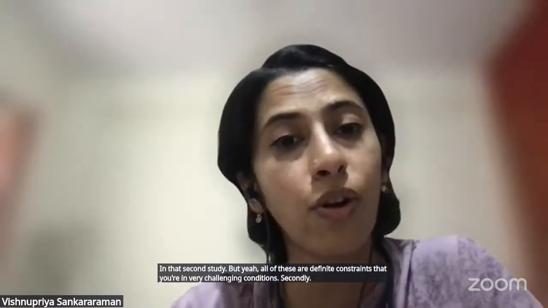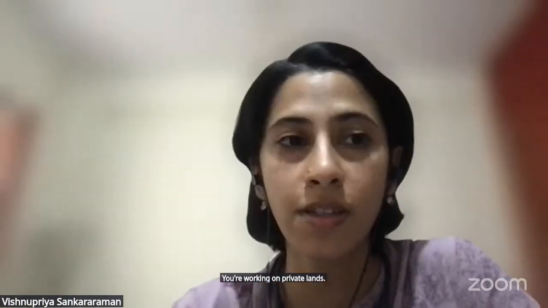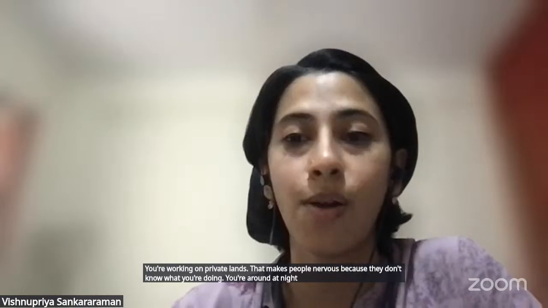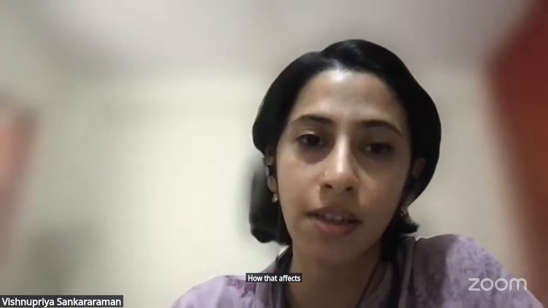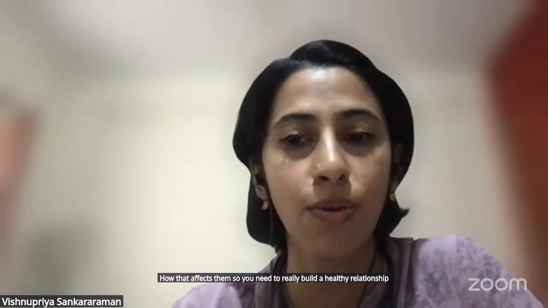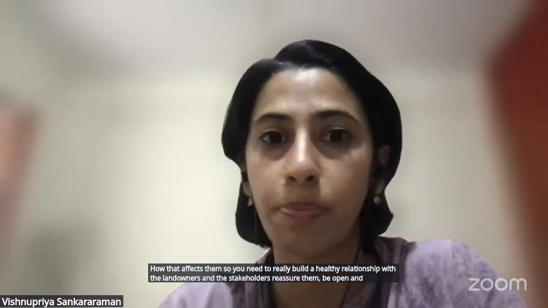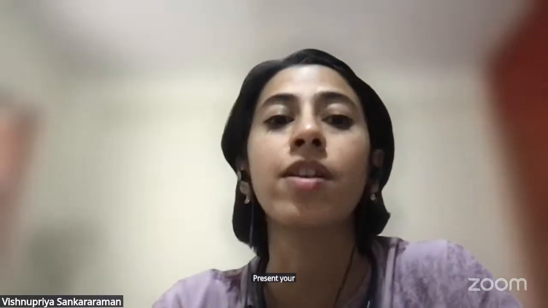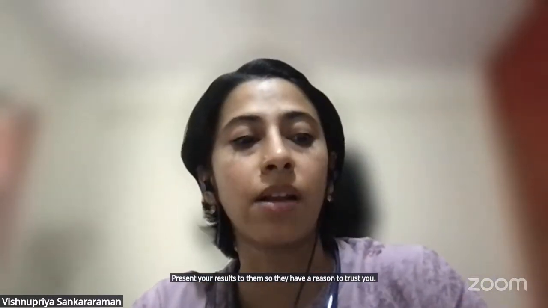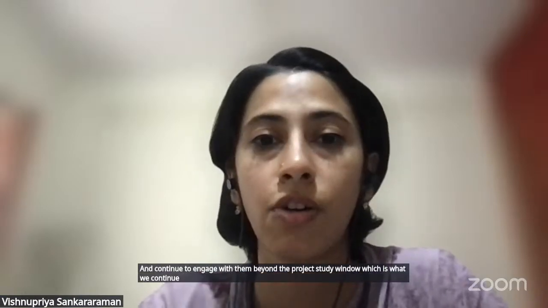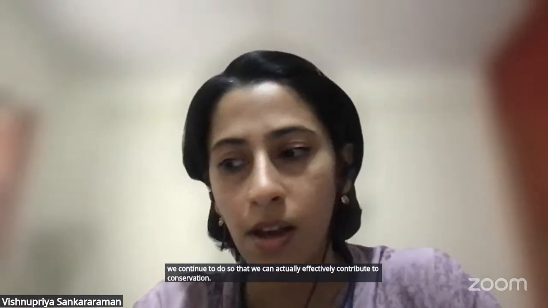Secondly, you're working on private lands. That makes people nervous because they don't know what you're doing. You're around at night collecting data, and how that affects them. So you need to really build a healthy relationship with the landowners and the stakeholders, reassure them, be open and transparent with them, present your results to them so they have a reason to trust you, and continue to engage with them beyond the project study window, which is what we continue to do so that we can actually effectively contribute to conservation. Yeah, those are some of the big things I can think of right now.